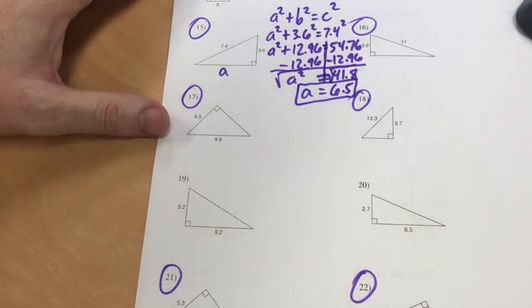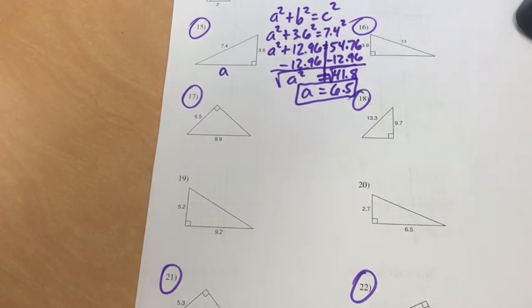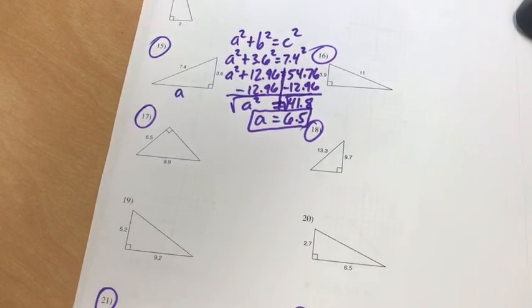Okay, when we round, we always look 1 decimal place to the right. So if we're going to the tenths place, we're going to look at the hundredths place. If we're rounding to the hundredths place, we're going to look to the thousandths.